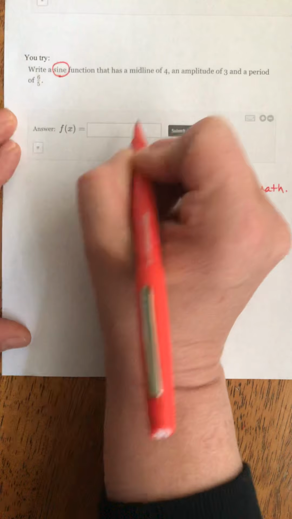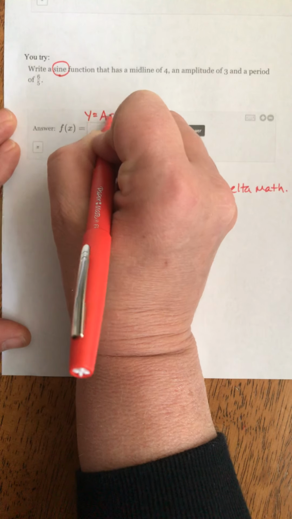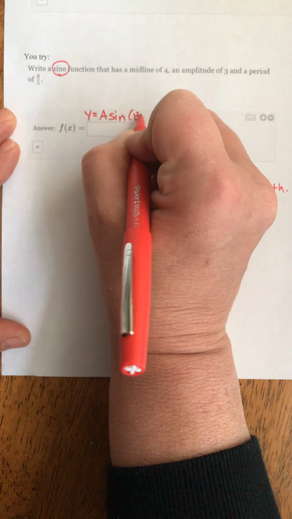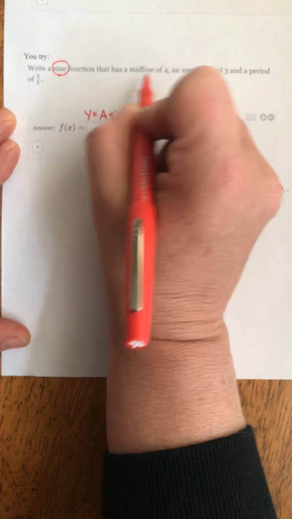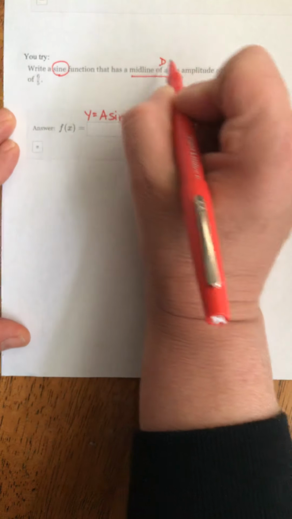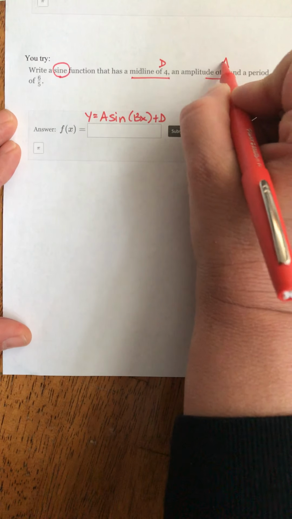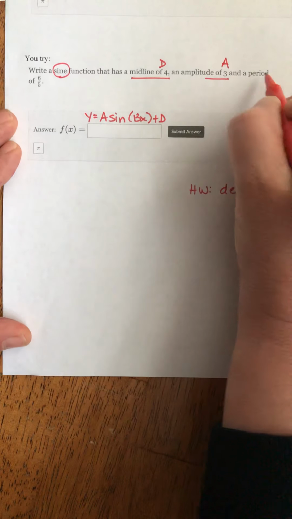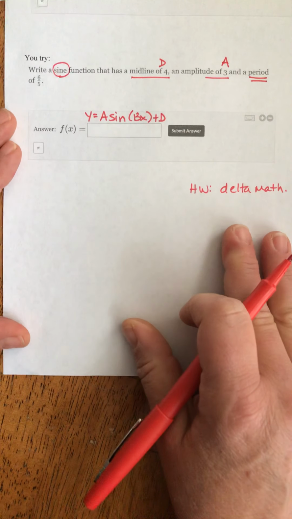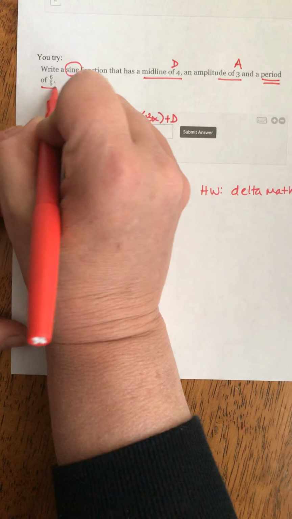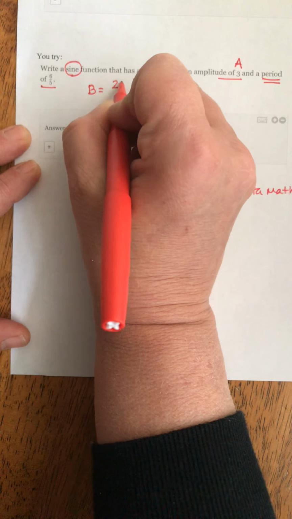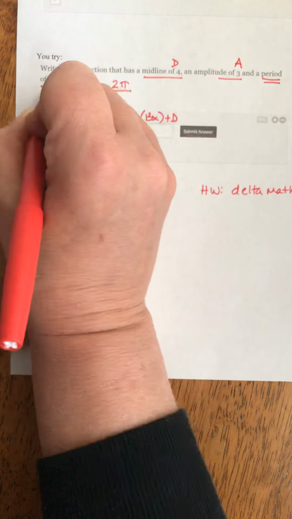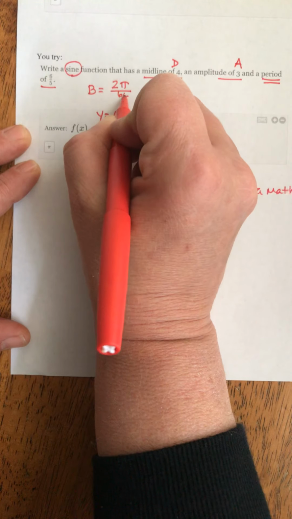All right. The last one here for you to try was the sine. So this is a sine, so it would be y equals a sine bx plus d. Midline of 4, so they changed the order here. So the midline is 4, that's my d value. Amplitude of 3, that's my a value. And it says period here, so I'm going to have to do that extra calculation. The period is 6 pi. To get my b value, I take 2 pi and I divide whatever they gave me for the period, 6 over 5.